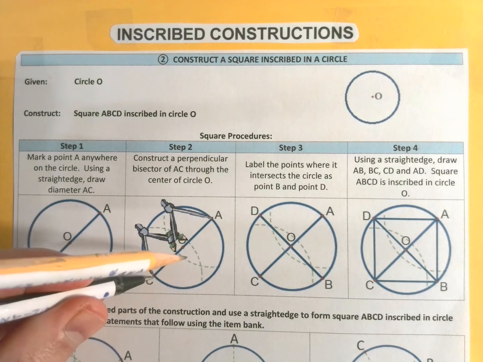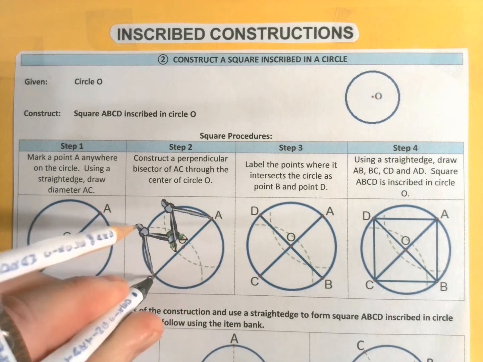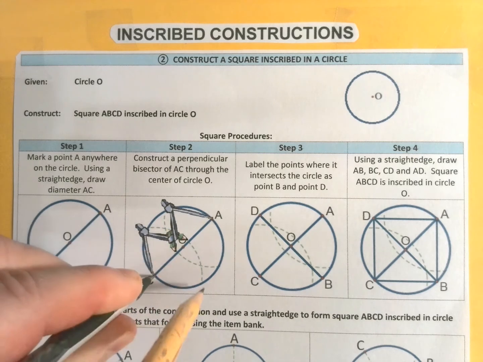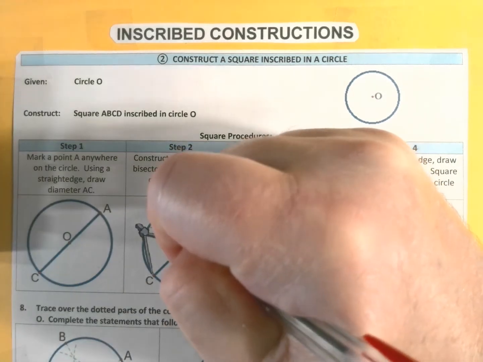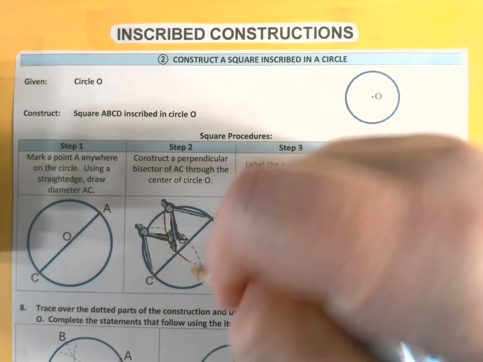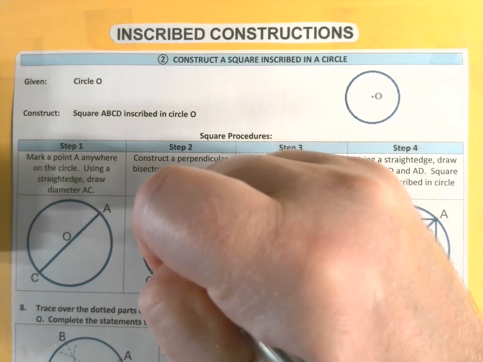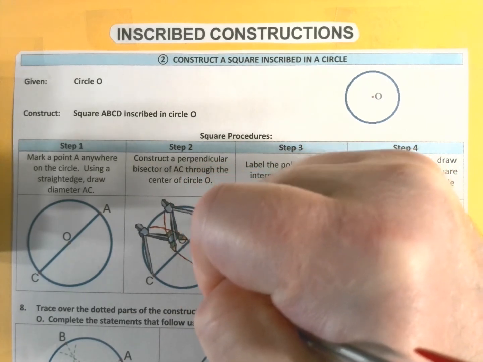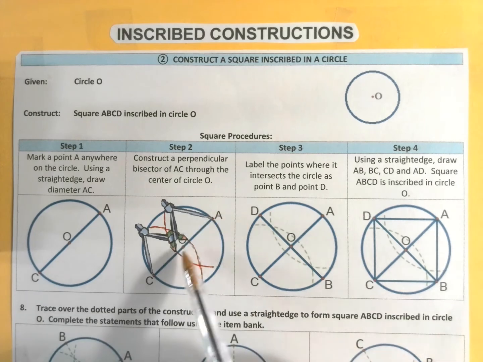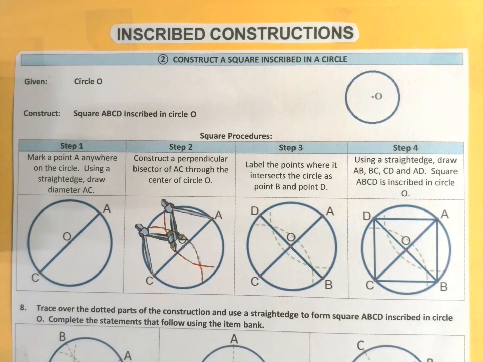We start at point C, and we draw another arc that's congruent to the first arc past point O. So we form this arc first, and we maintain our compass width, and we form this second arc. In other words, the distance from A to this point and the distance from C to this point is going to be equal.